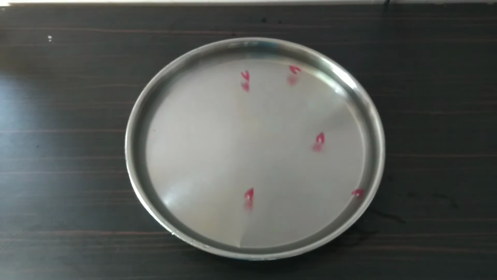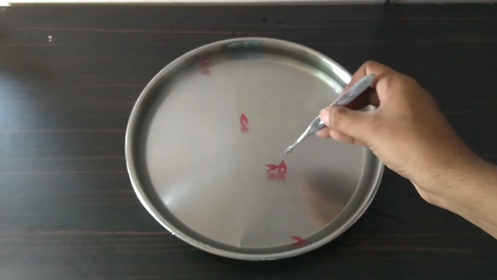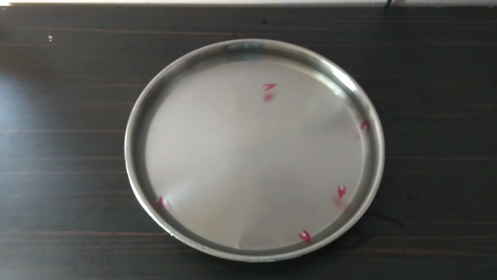These tiny ships are moving forward due to the camphor particle fixed in the tail. Camphor has the capacity to dissolve gradually in water. This decreases the surface tension of water around the camphor particle. So water moves from the region of high surface tension to the region of low surface tension. Due to this movement of water, the ship moves forward.